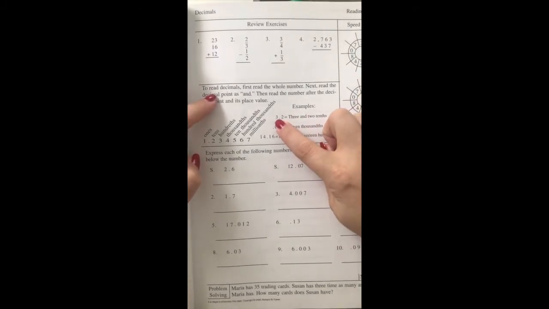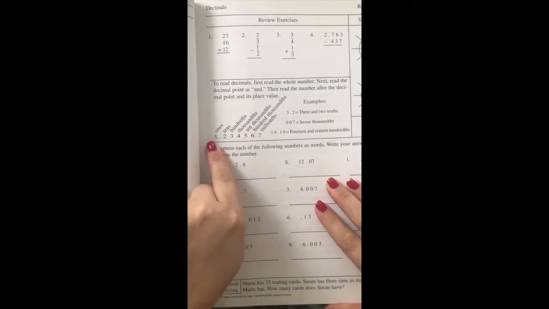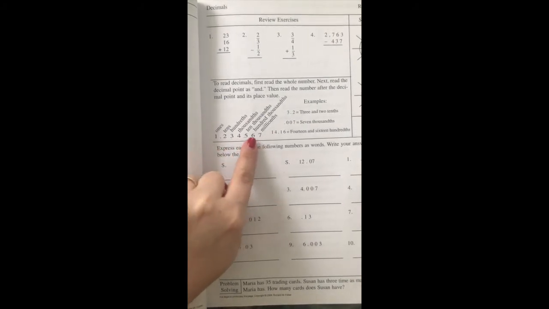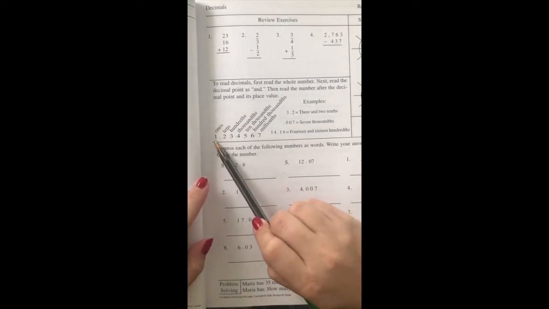So here it says 3 and 2 what? In this case, it's 2 tenths. But how do we know that? We know by looking here, and this is something that you're going to have to go back and remind yourself of. Here are all of the places. Here we have our whole number. Like I said, it comes before the decimal.